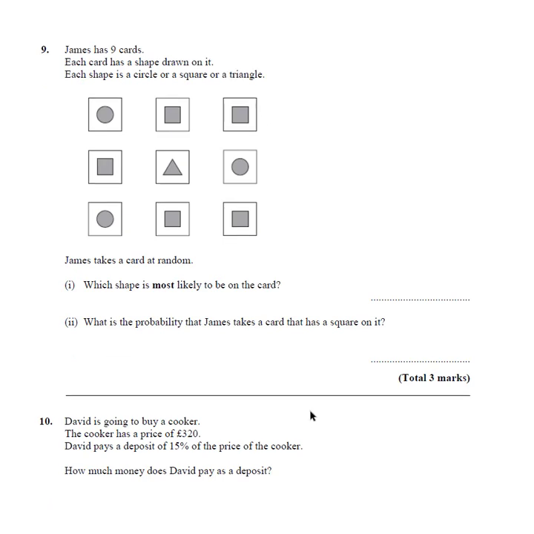Question 9. James has 9 cards. Each card has a shape drawn on it. Each shape is a circle or a square or a triangle. James takes a card at random. Which shape is most likely to be on the card? Well, hopefully that's fairly straightforward. What is the probability that James takes a card that has a square on it? And when we're talking about a square, we're talking about the shape in the middle, the grey thing, not the square outline.